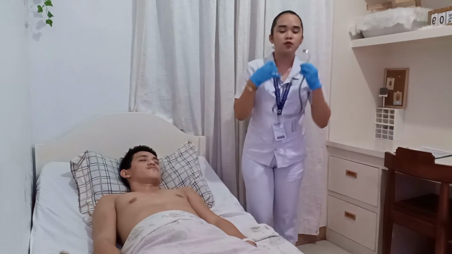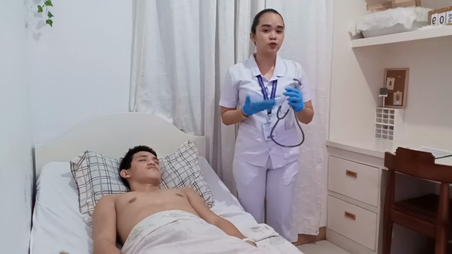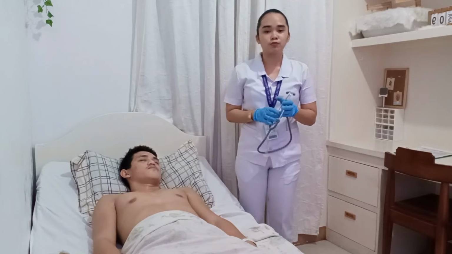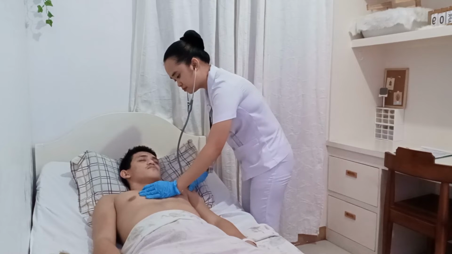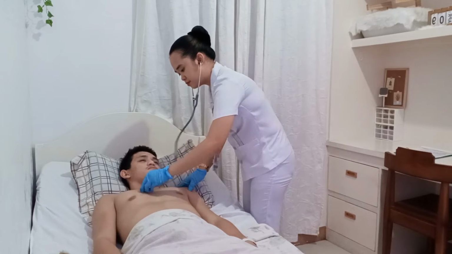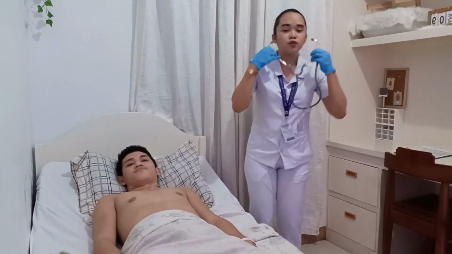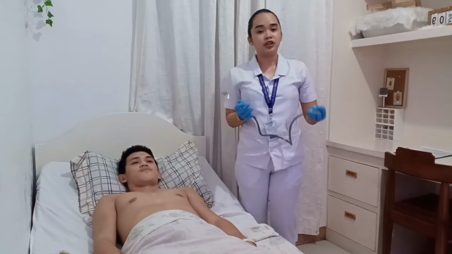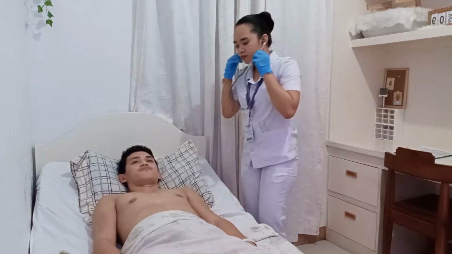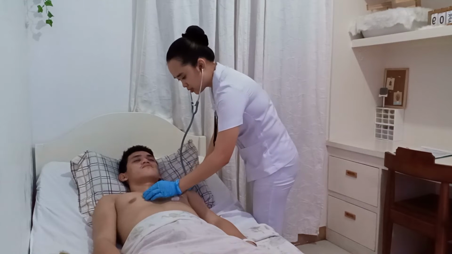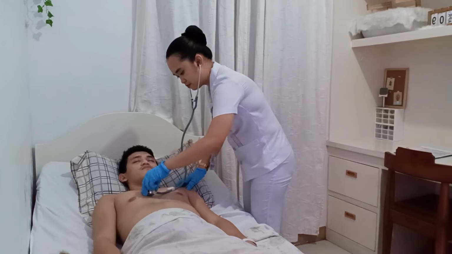Okay. Now I'm going to auscultate for the pulmonic area, which is located at the second intercostal space at the left sternal border. Okay, inhale and exhale. Okay. And exhale. Okay. So now I'm going to auscultate for the tricuspid area, which is located at the fourth intercostal space at the left sternal border. Okay, Mr. Patrick, inhale and exhale. Okay, inhale and exhale.